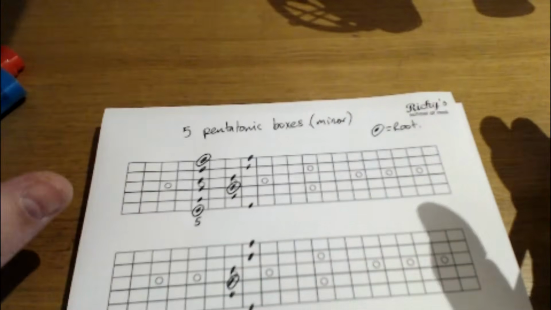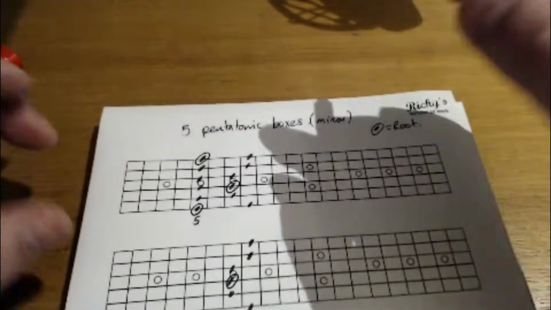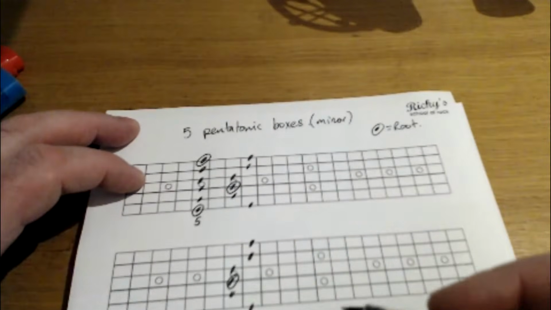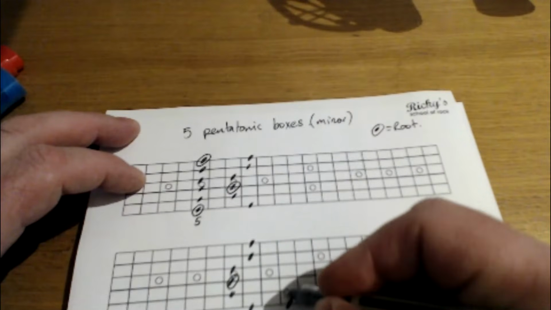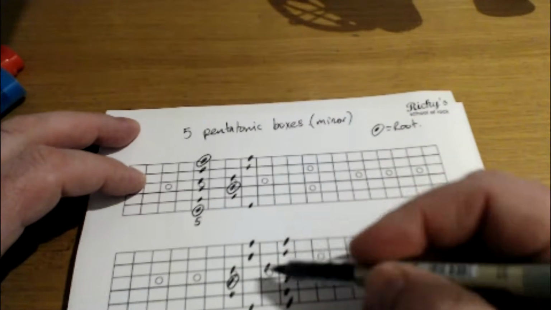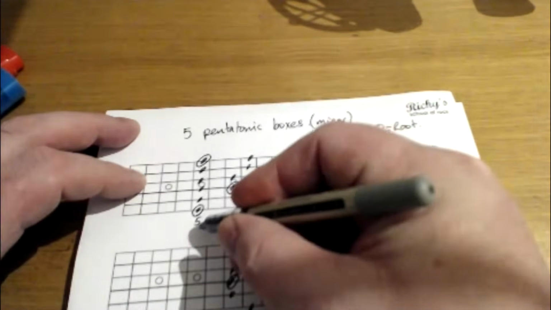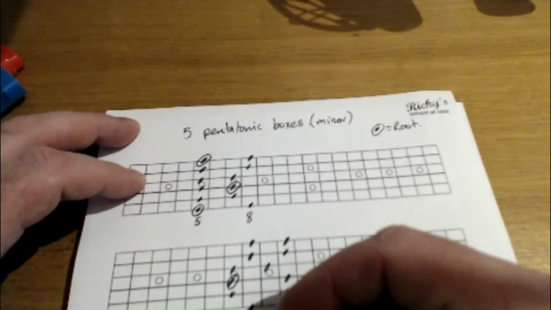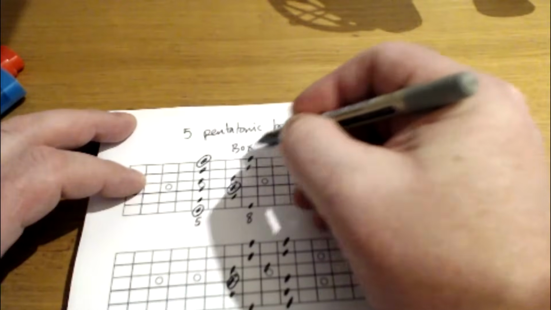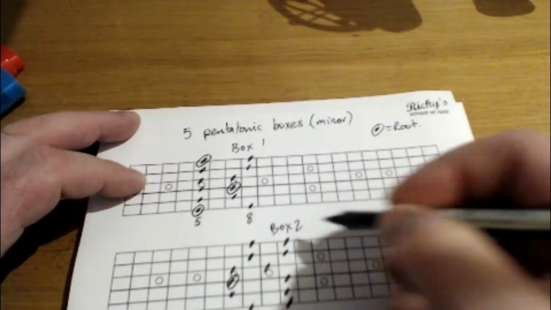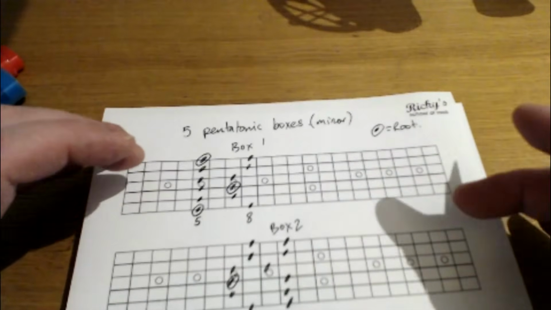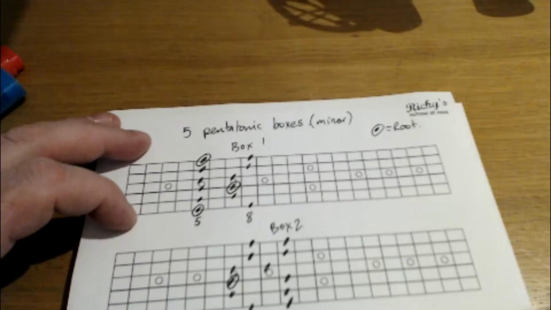Now, I know the box patterns. I'm just going to draw them out because I'm going to show you a little tip that's going to make it absolutely easier for you to visualize these. If I just draw the next bunch of dots in, you're going to be able to see that this is the next pattern. This is the 5th to the 8th fret. This is the 8th to the 10th fret. So this is box 1, and this is box 2. I will take this very self-same document and I will upload it as a PDF after this broadcast.